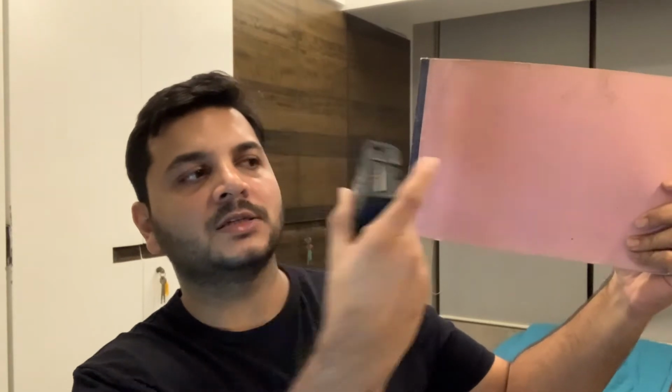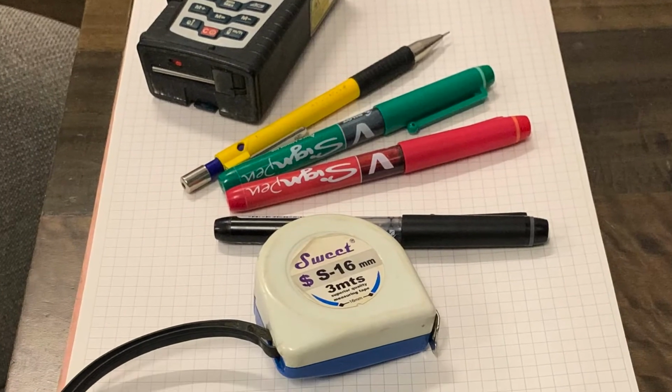I'll use a book over here. So for example, if I want to take a measurement up to here, I can just pinpoint my laser to this particular part and I get the measurements. So it's easier to use this tape with a writing pad as well. So go ahead and get one, because I know that you probably last used a writing pad when you were in school. You definitely need to go to a stationery store and buy one.